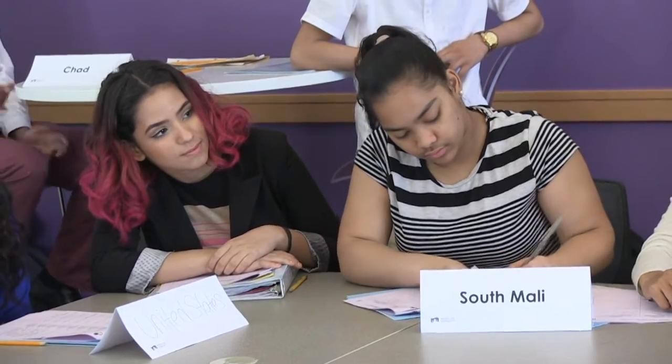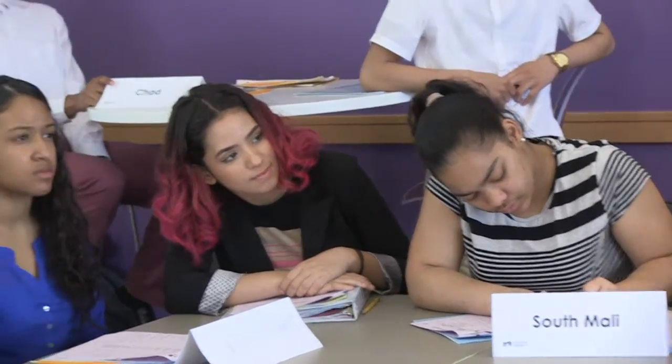So we assign them their countries. Part of that is because we think it's really important for kids to think in multiple perspectives. So when we give them a country, they have to kind of become that country. They learn about that country, they study that country, they figure out what that country is doing well and where that country needs help.